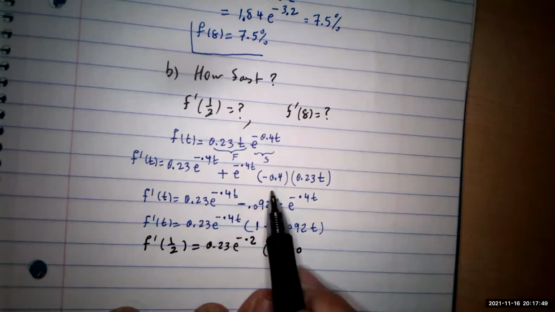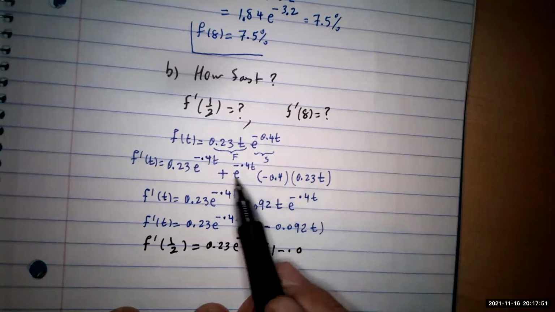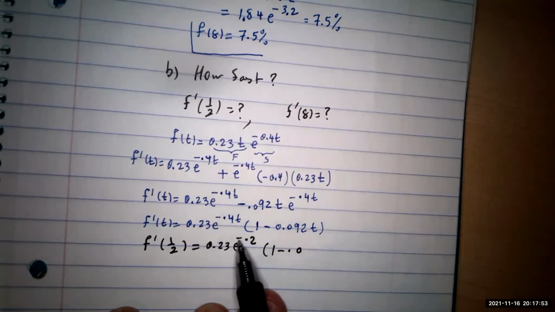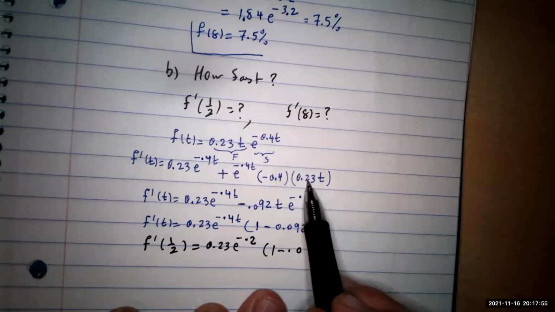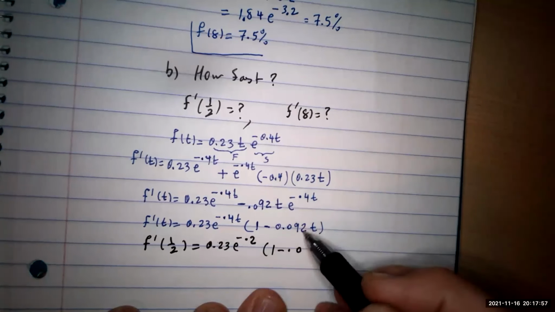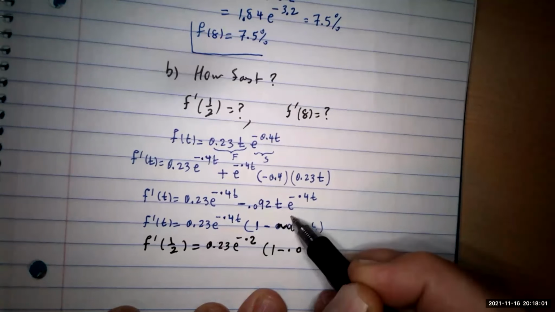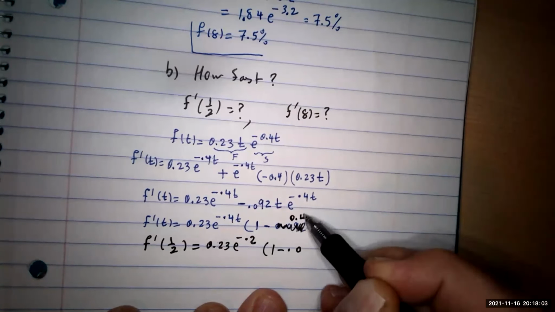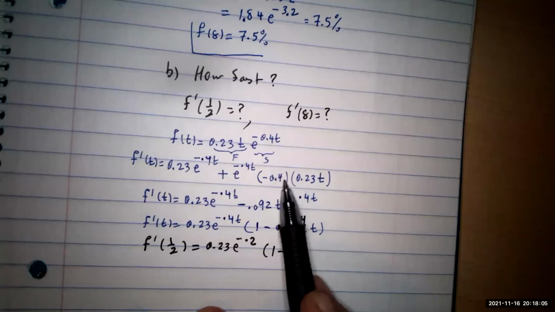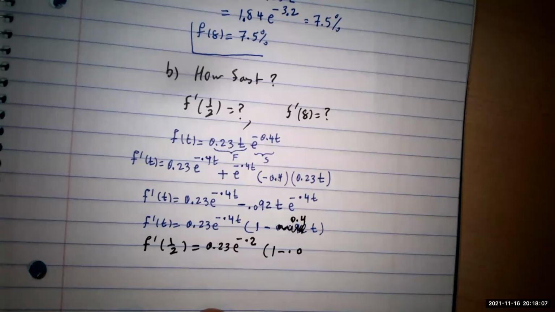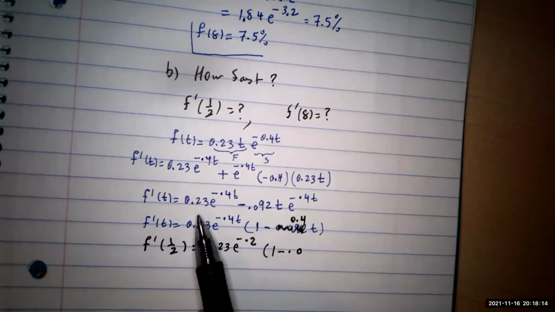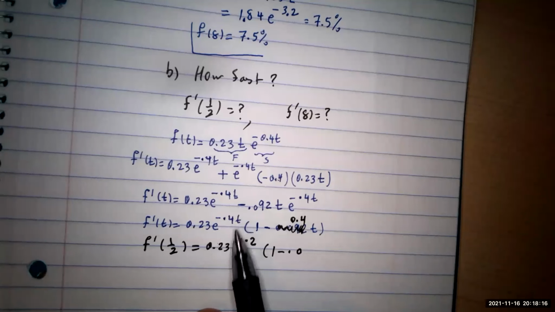When I pull the 0.23 out, I should have only, you see that's one. If I factor it out, I should have only 0.4, because we multiply by 0.4 to get it out. So it's going to be 1 minus 0.4t if you factor it. So I factor out 0.23 e to the negative 0.4.